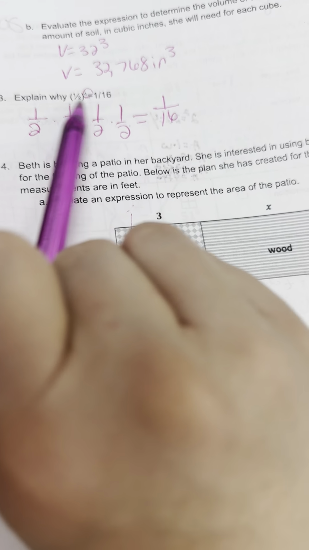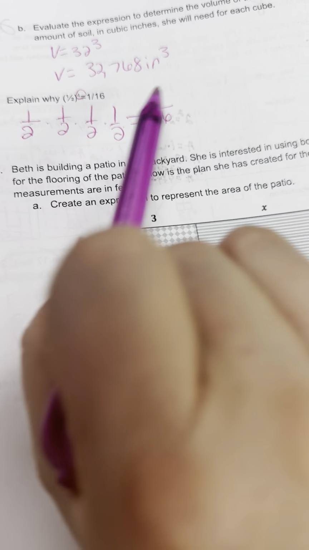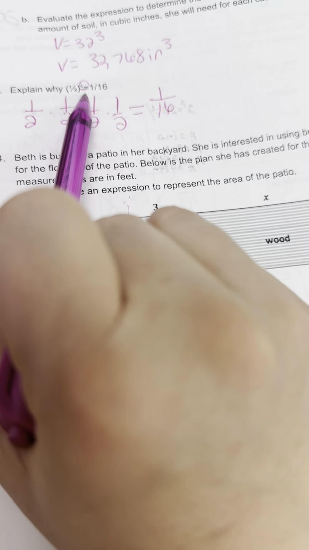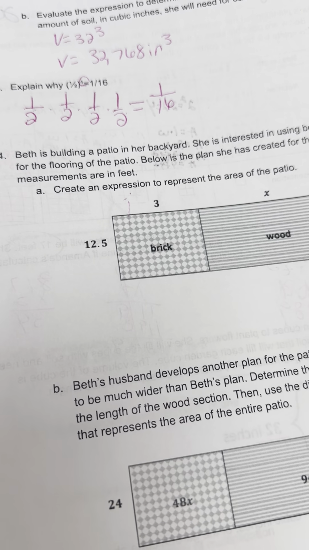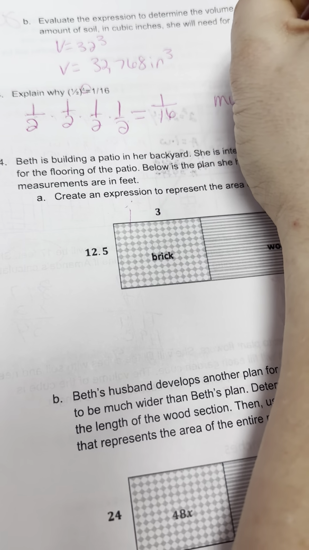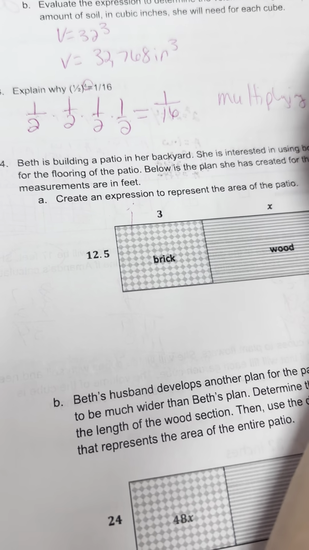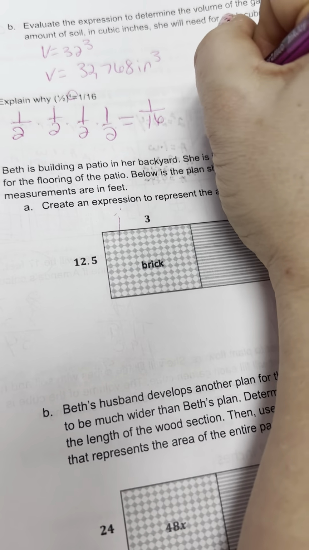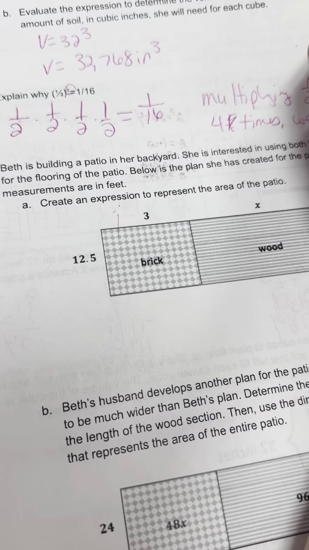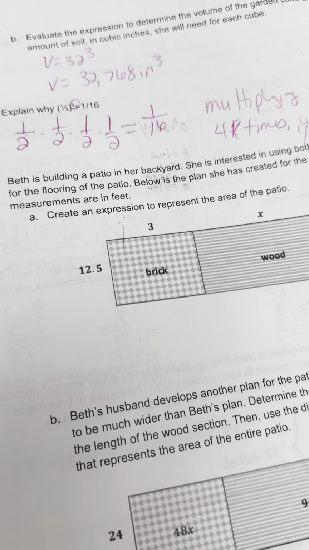So we're trying to explain why this is happening. So we're not doing 1/2 times 4, which some people might say 1/8, because we are multiplying 1/2 4 times, we get 1/16.